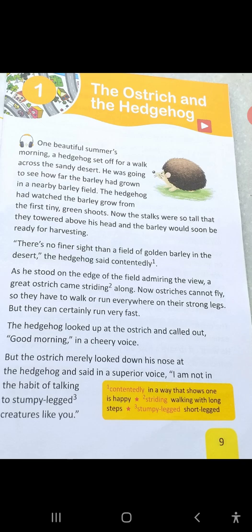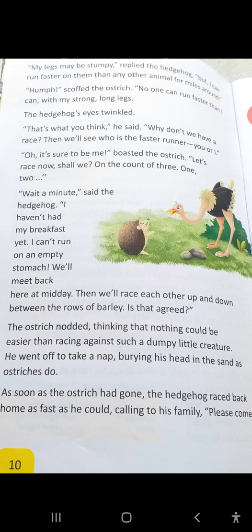Stumpy-legged means short-legged. As the hedgehog is a small creature, it has short legs. So the ostrich thought himself to be superior and him to be a mean creature. So he showed an attitude that he is a small creature, so he doesn't have any interest in talking to the hedgehog. Now turn the page.